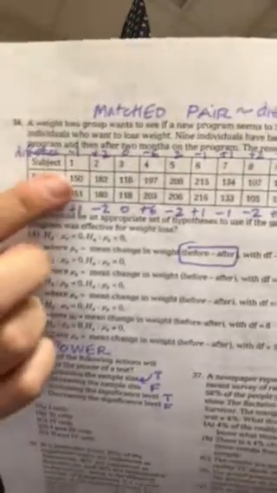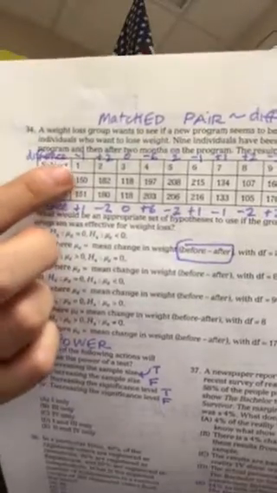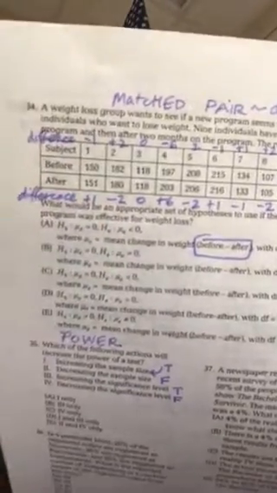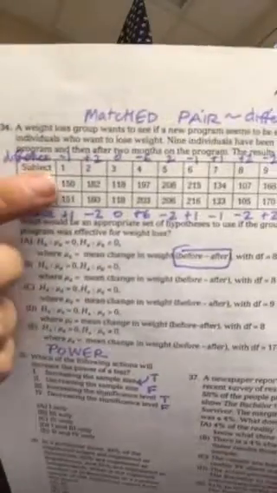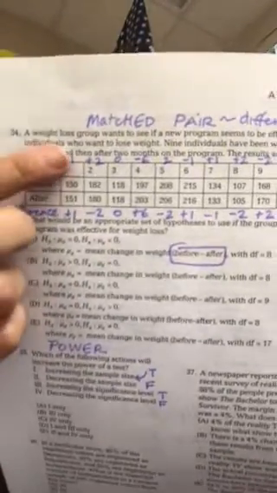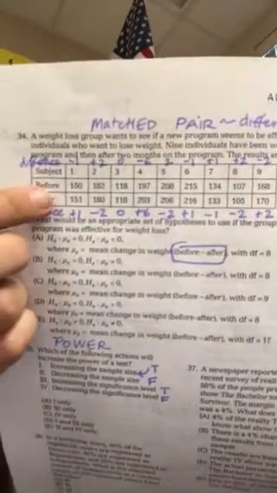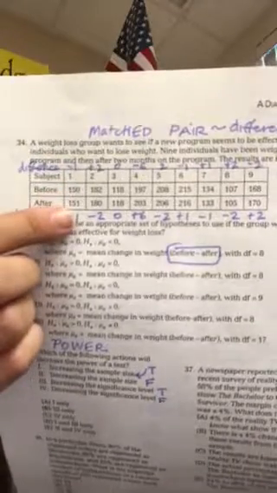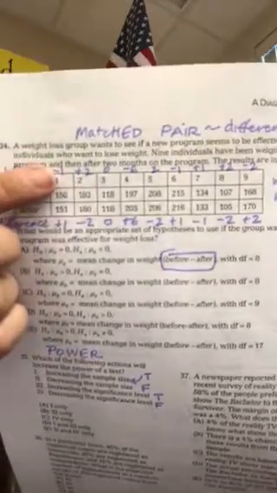But when I quantified this, I took 151 minus 150 is 1, because I'm trying to think that this is how many pounds they lost. And that's not really what they asked me to calculate. They asked me to calculate the number before minus after. So that's this one up here. The difference between before and after is -1, because before is 150, after is 151. So 150 minus 151 is -1.